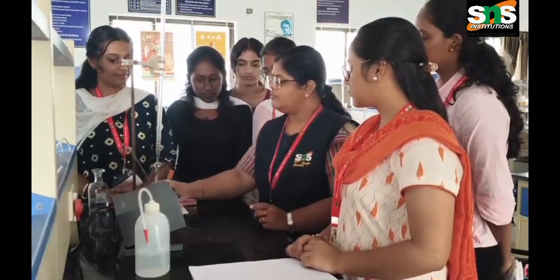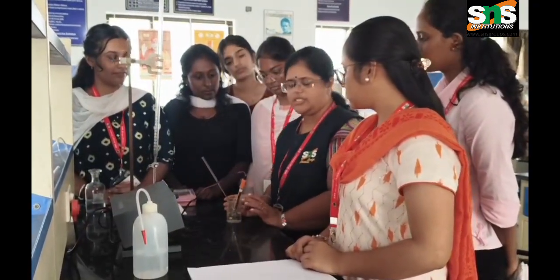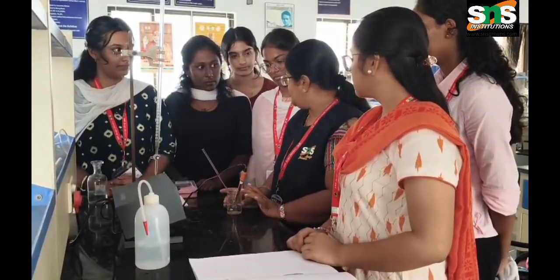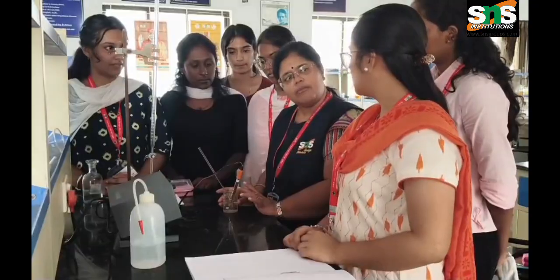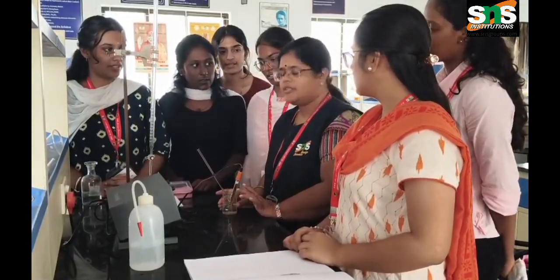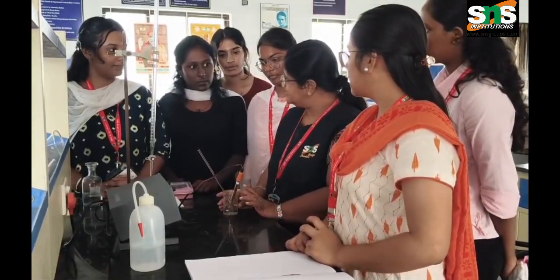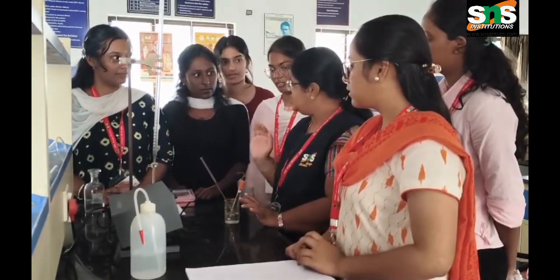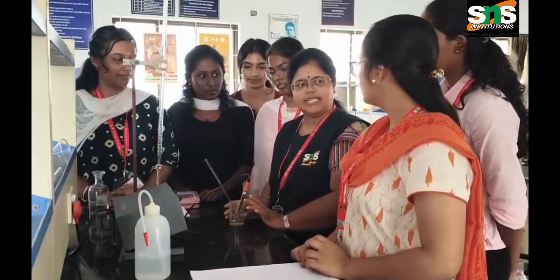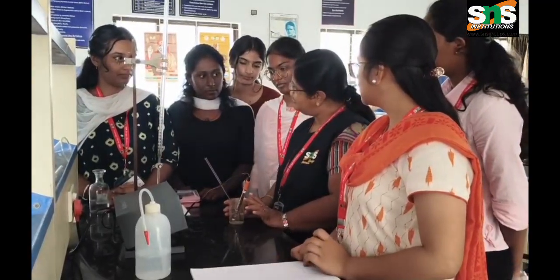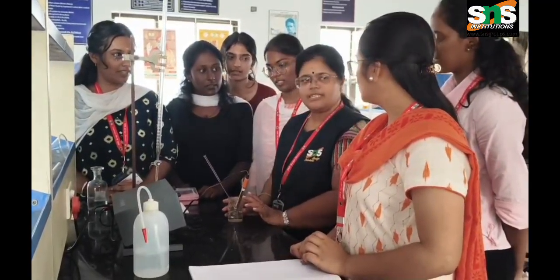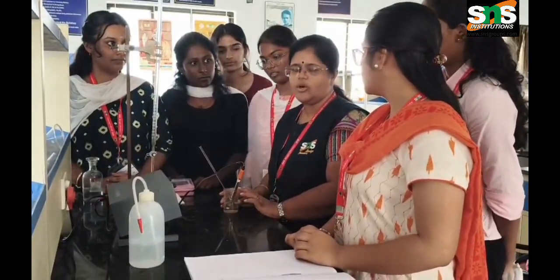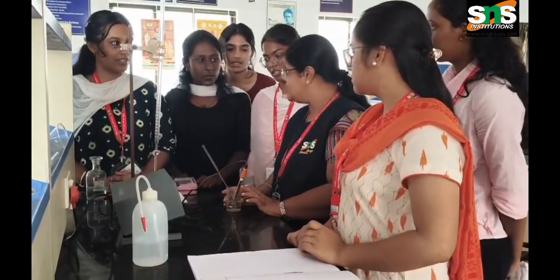Here, a mixture of acid solution is taken in the beaker. We have two different acids: hydrochloric acid and acetic acid. What type of acid is hydrochloric acid? Strong acid. How do you say it's a strong acid? Because it gets completely dissociated in the solution. What type of acid is acetic acid? Weak acid. Why? Because it gets partially dissociated in solution.